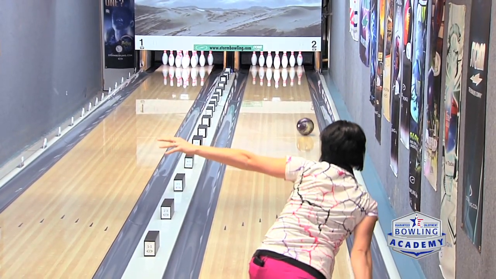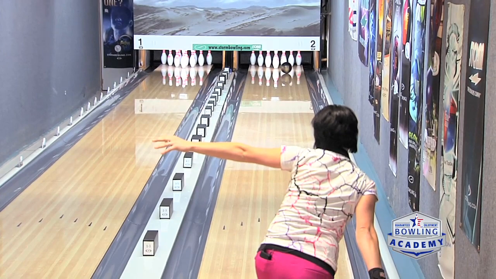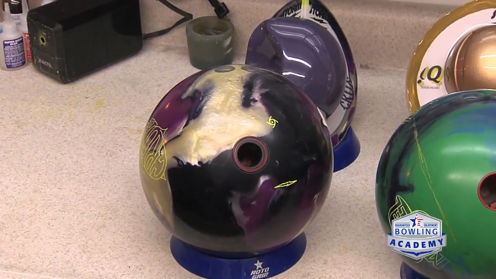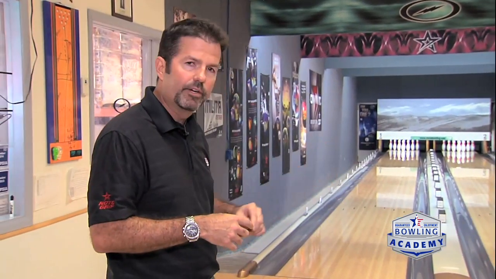Let's throw one more, and then maybe we might make another ball change to see something a little bit different. But we've now switched to a very aggressive, asymmetrical ball with some sanded surface on it. So it is one of her strongest balls in her bag. So knowing it's a longer pattern, she's made an adjustment here. So let's continue to watch a few more variances here.